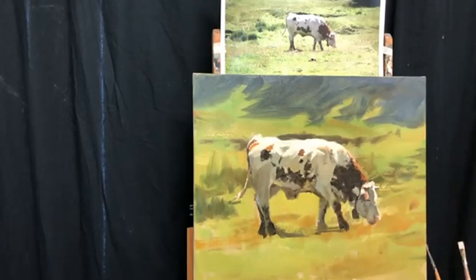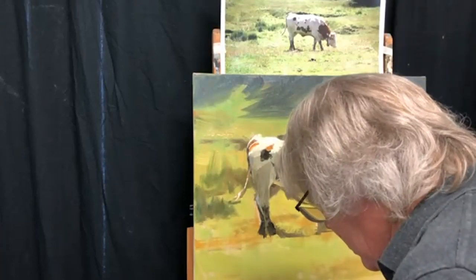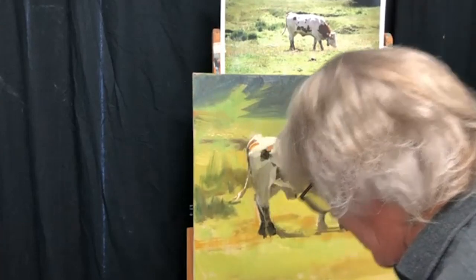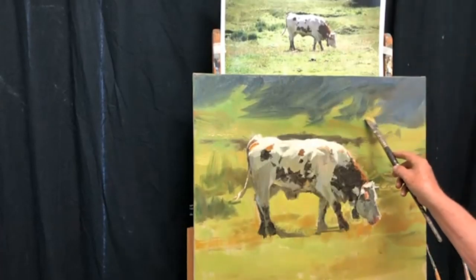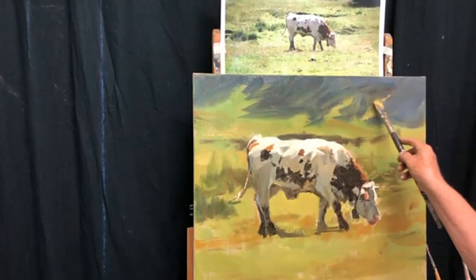And let's see what we got. It's a little brighter than I want, so throw a little bit more green into it, a little bit more ochre, and some medium, because I could feel how dry the paint was. That's better. So let's just kind of hit some.